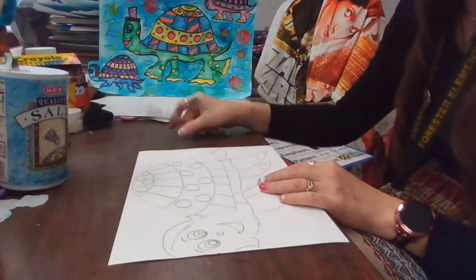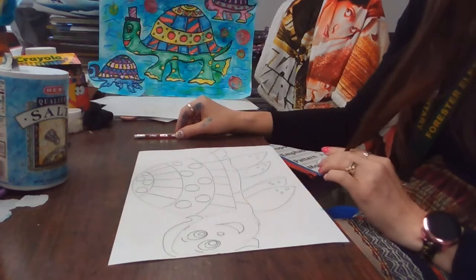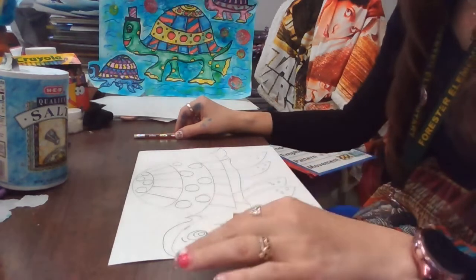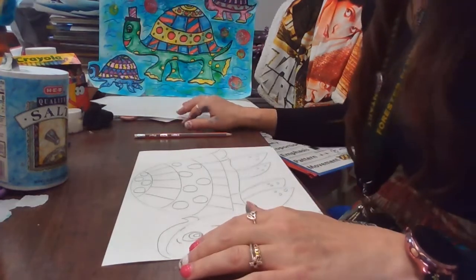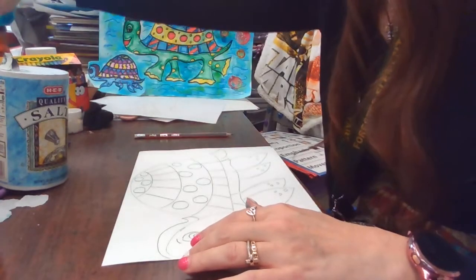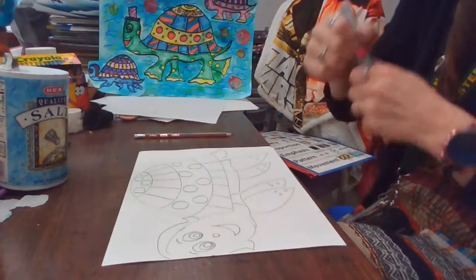Now at this point you can take a big black marker, or you can take a black crayon and you can trace your turtle. So Miss Eskew is going to use a big black marker. I just need to find where I put it. I keep putting it away and then I can't find it. Here it is. Okay.